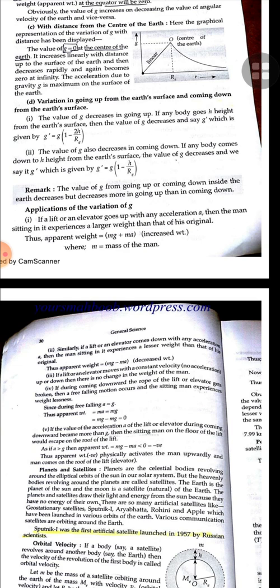If during coming downward the rope of the lift or elevator gets broken, then a free-falling motion occurs and the sitting man experiences weightlessness. Since during free fall a is equal to g, the apparent weight is mg minus ma, and it means mg minus mg is equal to 0.